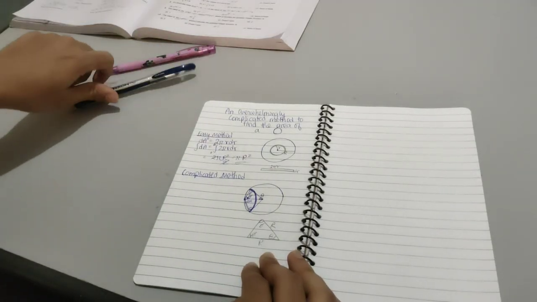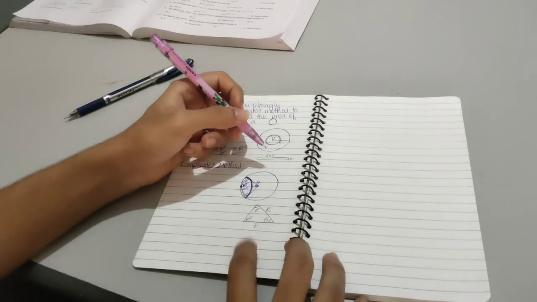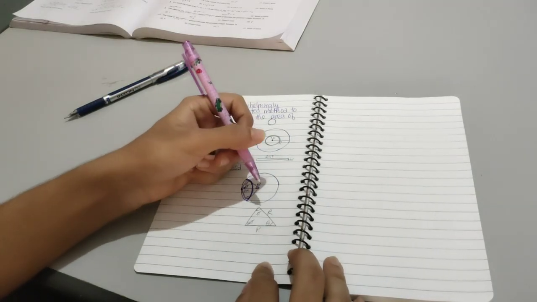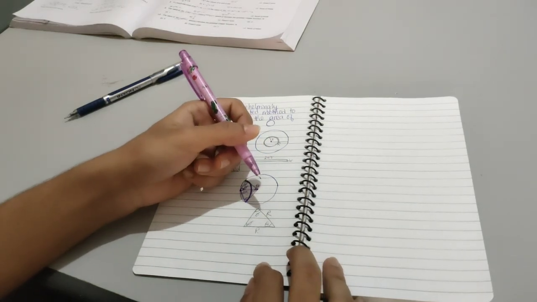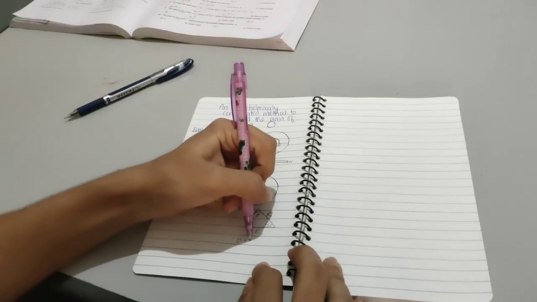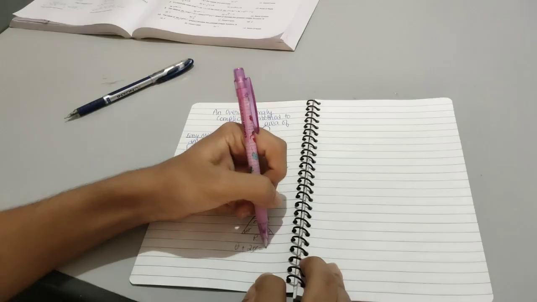So now let's just write a tiny piece of information here. We'll get back to it later, right? We know that the angles in a triangle sum up to 180 degrees, which is basically pi radians. So I can say that theta plus 2 phi equals pi.